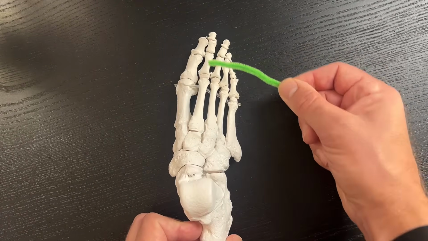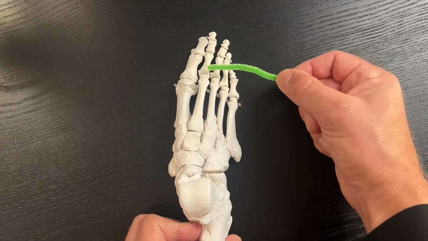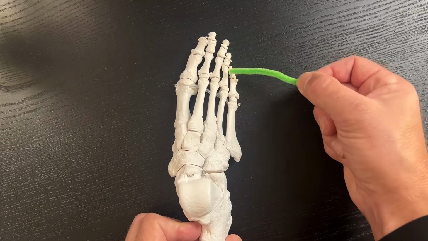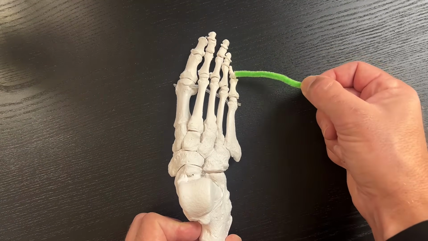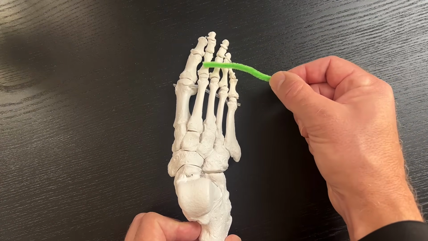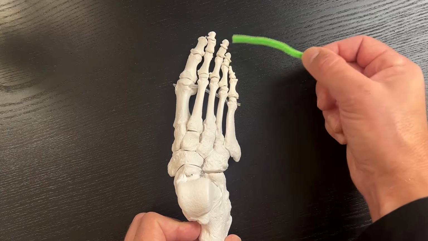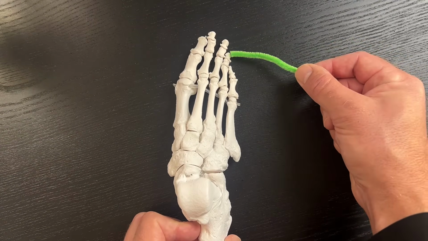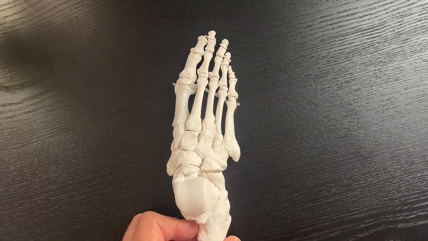For my toes, 1, 2, and 3. Proximal, middle, distal. Proximal, middle, distal. Proximal, middle, distal. Proximal, middle, and distal. Counting the numbers, this would be number 2, proximal phalange. This would be number 3, middle phalange. This would be number 4, distal phalange. This is my foot. For covering the skeletal system, I'm going to mix the axial and the appendicular system.